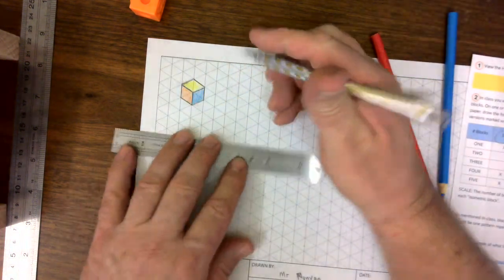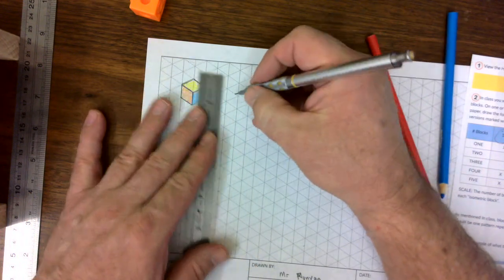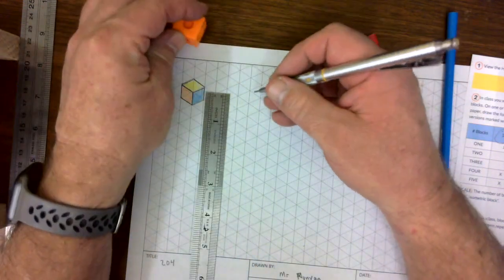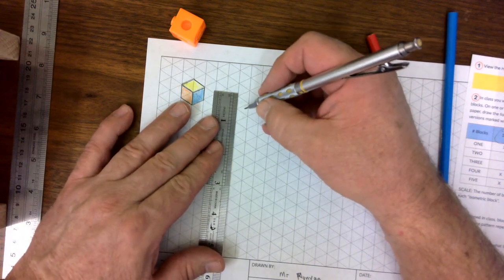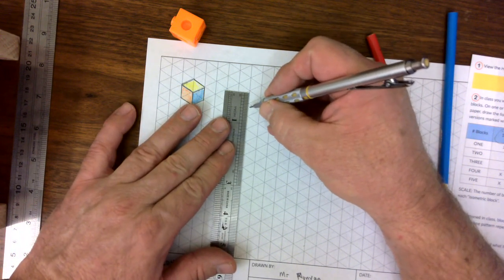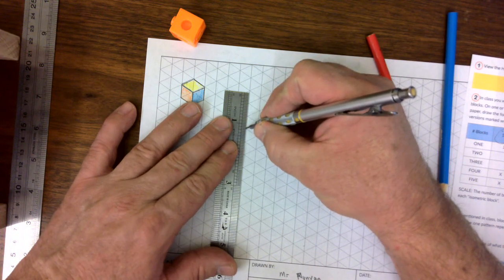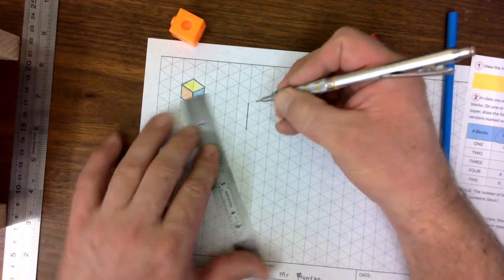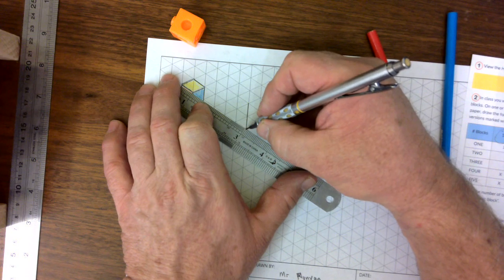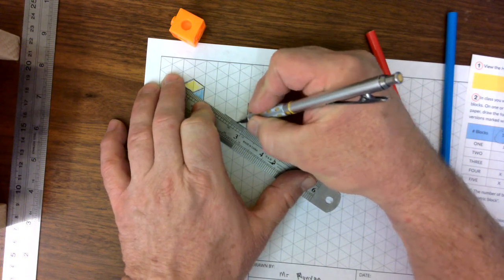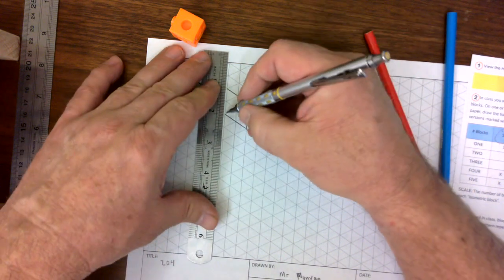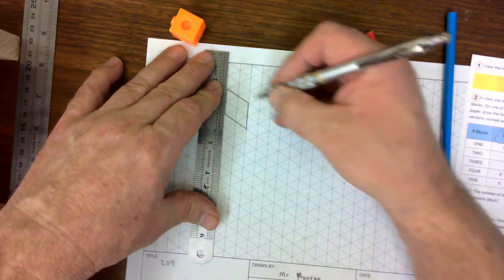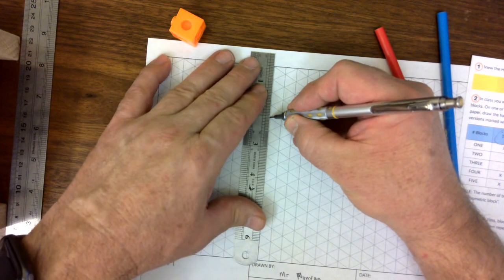What that does is, because this is one block, we're just saying that each one of these is worth 2 when we're doing a 2-to-1 scale. So then instead of coming down 1, I'm going to go down 2, go left 2, left 2, like this. I do the same thing over here.